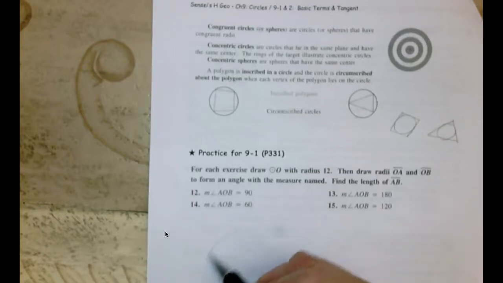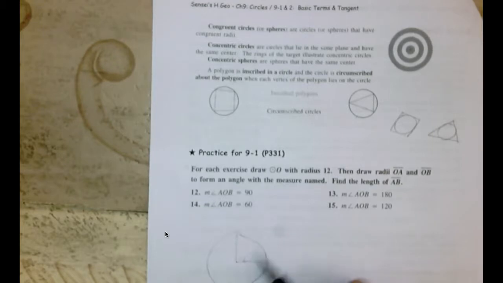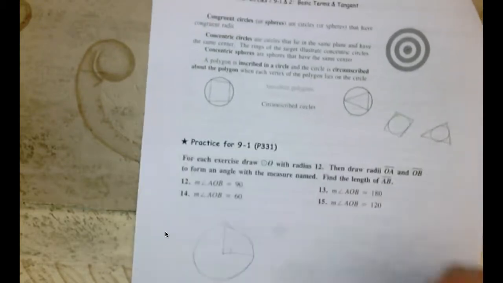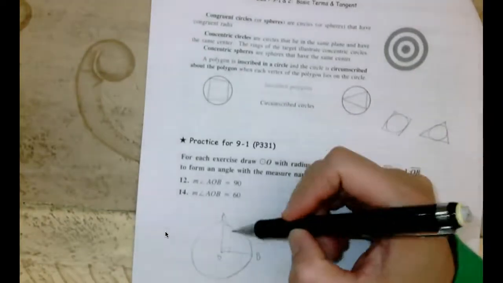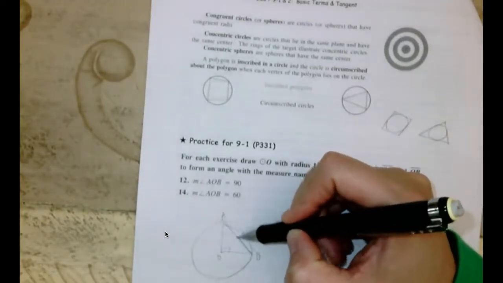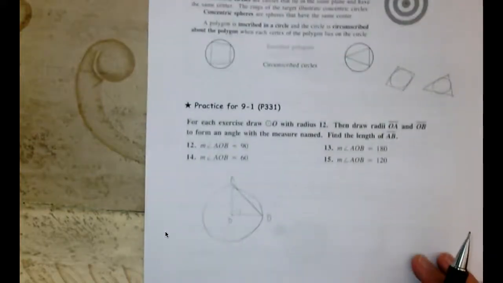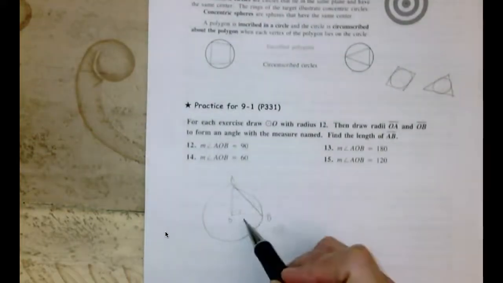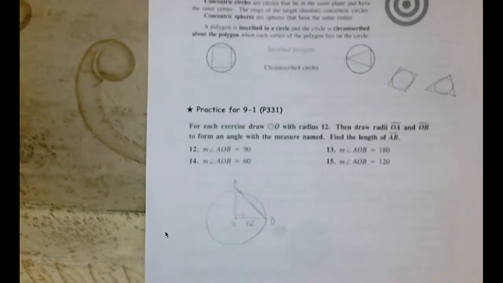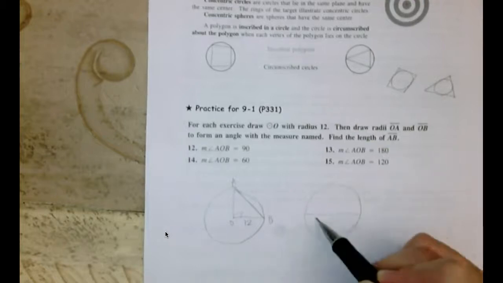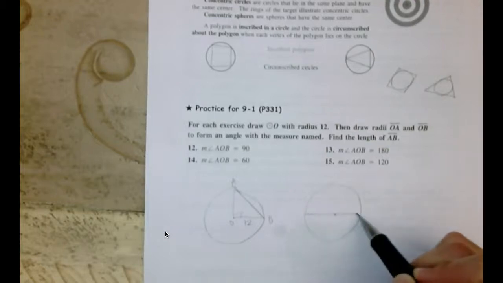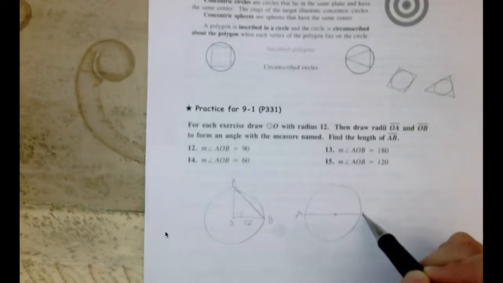So you draw a circle, and then you make a degree, and this is A, O, B, and you have to find this length. The radius is 12, so that's 12, and if it's 180, this is what it is. So now actually the diameter is AB.